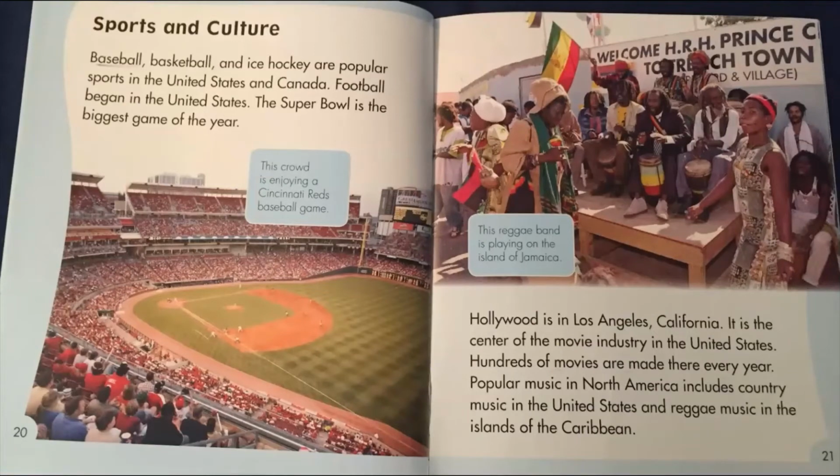Sports and culture. Baseball, basketball, and ice hockey are popular sports in the United States and Canada. Football began in the United States. The Super Bowl is the biggest game of the year. Hollywood in Los Angeles, California, is the center of the movie industry in the United States. Hundreds of movies are made there every year. Popular music in North America includes country music in the United States and reggae music in the islands of the Caribbean.